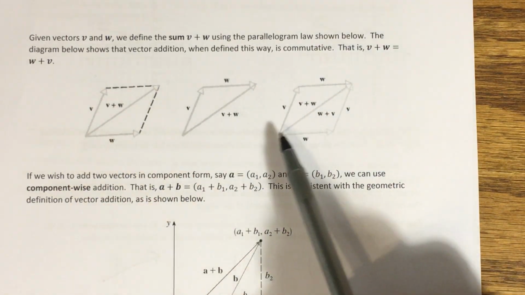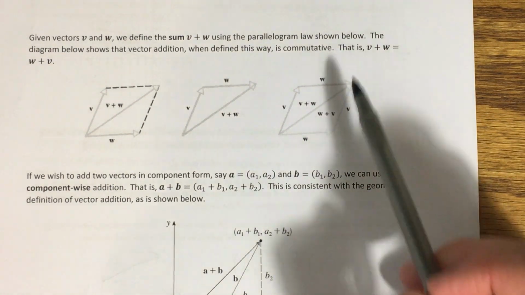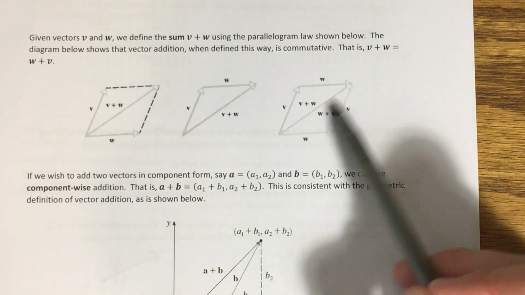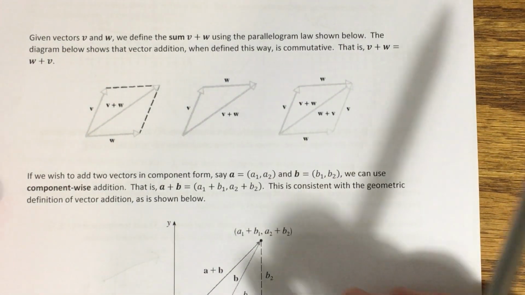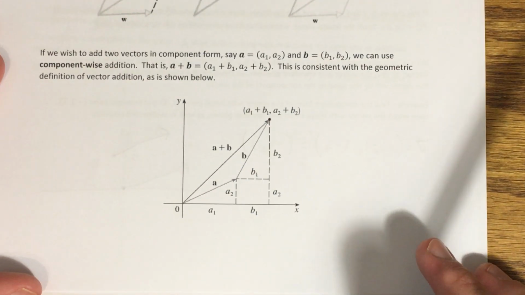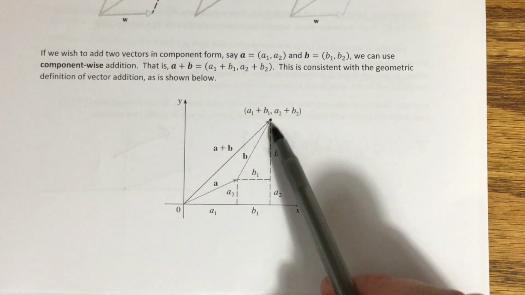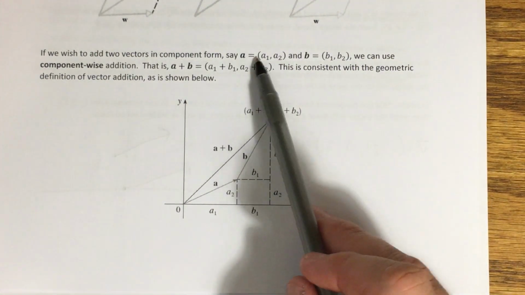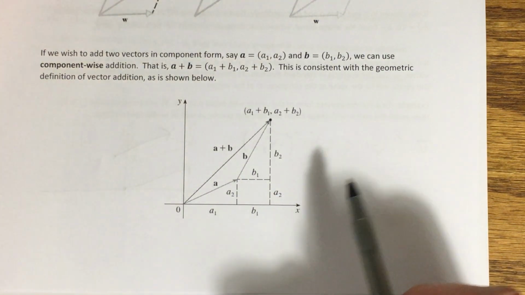Now, that's just using the geometric concept. But if we want to get a component form for the sum of two vectors using the components of the two vectors we're adding, then we need to look a little bit more closely at what's going on there. So here's a couple of vectors that I'm adding, a and b. I'm going to say a has components a1, a2, and b has components b1, b2.